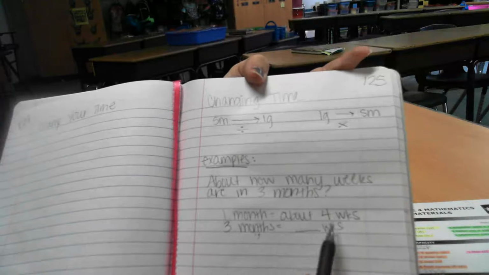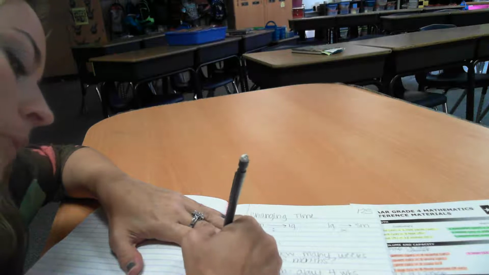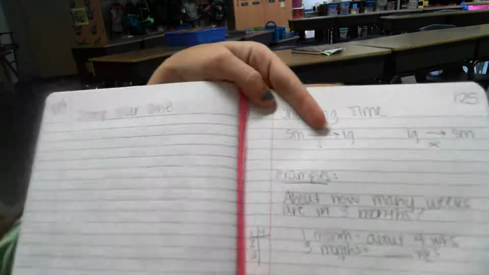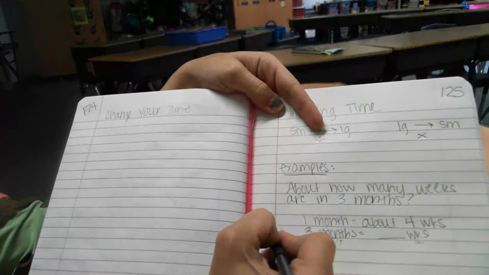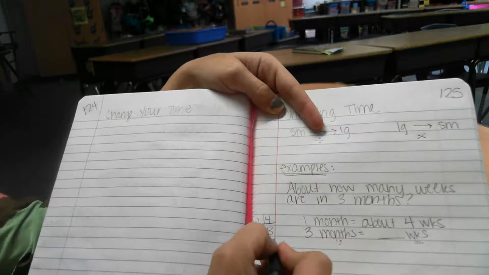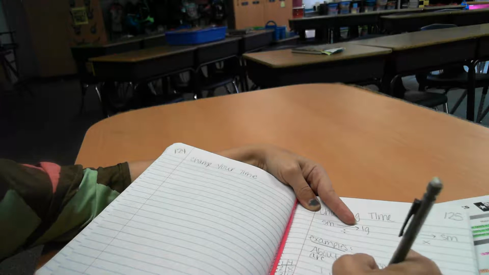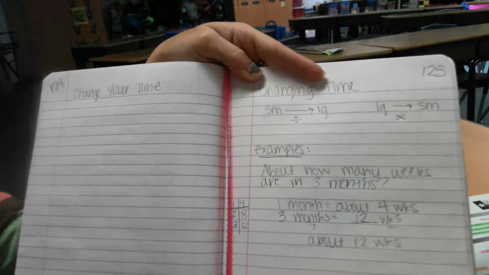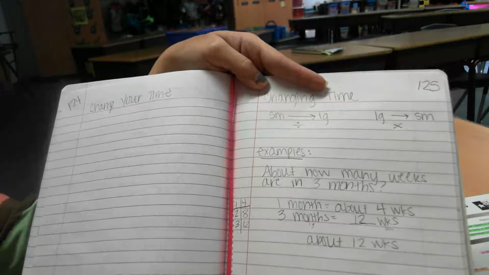So 3 months is about how many weeks? I can do my input-output table if I need to. 1 is 4. 2 would be 4 times 2, 8 weeks. 3 would be 3 times 4, 12. So about 12 weeks. All right, make sure you have that copied down and we're going to do another one.